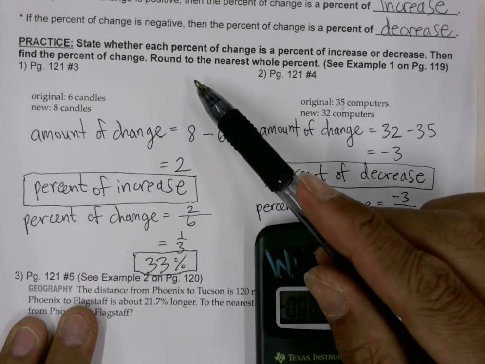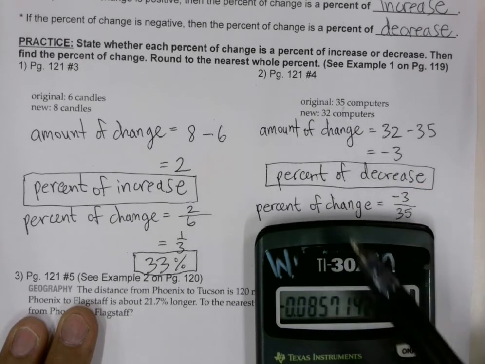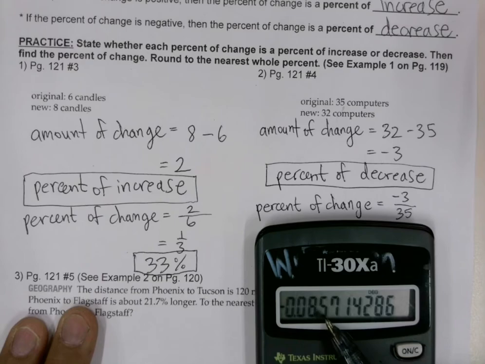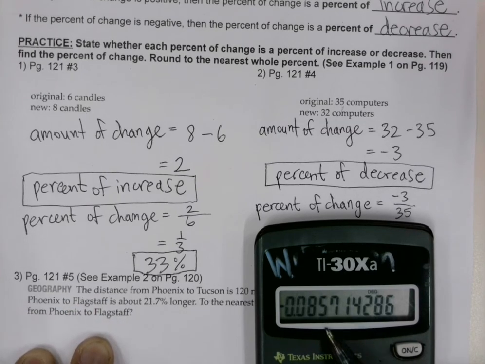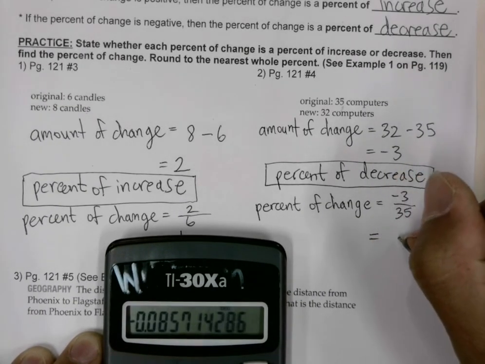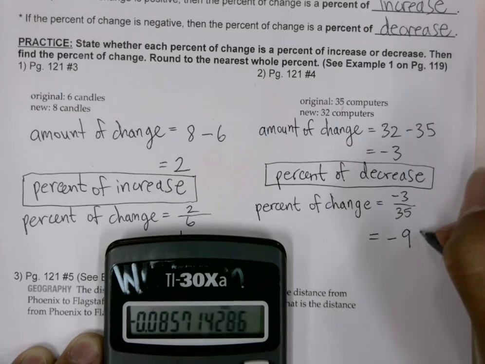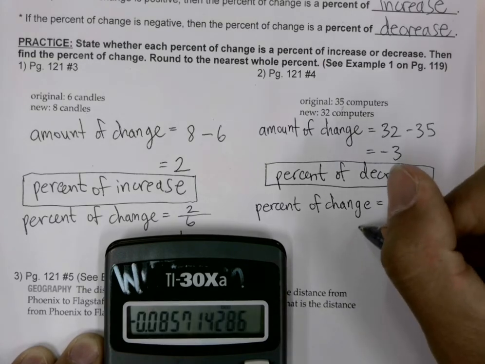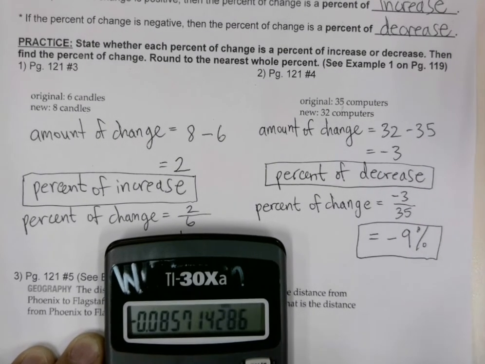Now we need to round to the nearest whole percent. So to do that, we look at the thousandths place. If the thousandths place is a 5 or higher, then we increase the hundredths place by 1. If the thousandths place is less than 5, then we leave the hundredths place alone. Don't change it. So we can say here that the percent of change is equal to -9%. I'm going to go ahead and put a box around that. And we are done.